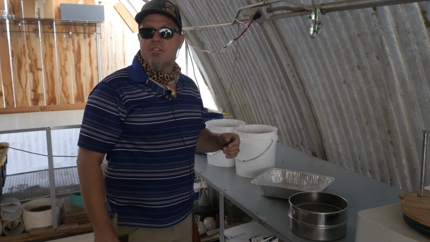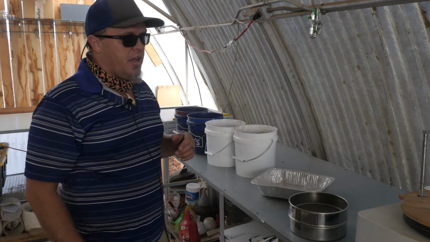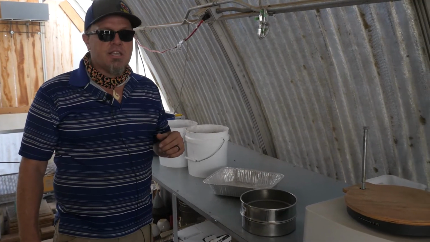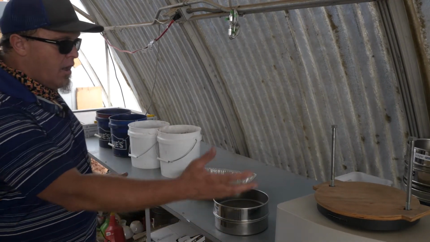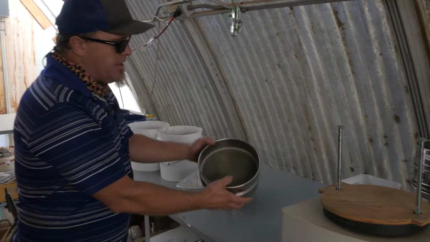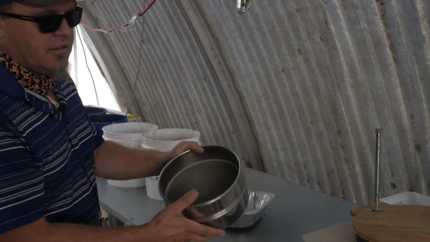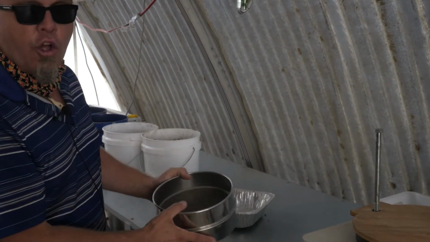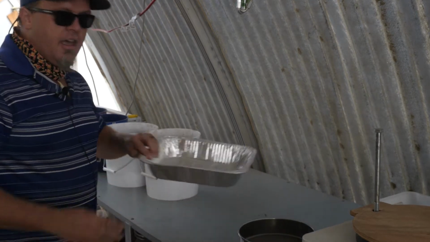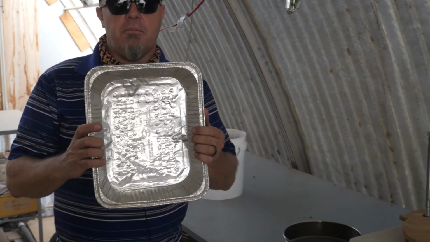So here we are back in the spa. We have a bunch of different processing capabilities here. Today we're going to be looking at our mechanical shaker, a number 10 sieve, which will get us down to less than 2 millimeters, or exclude things larger than 2 millimeters, and a common Costco baking pan.